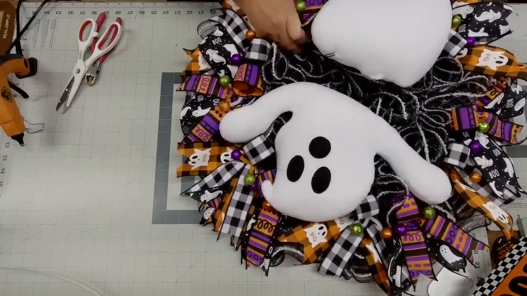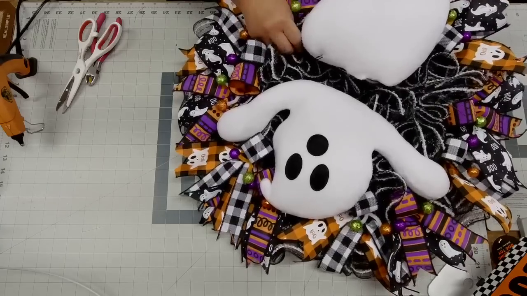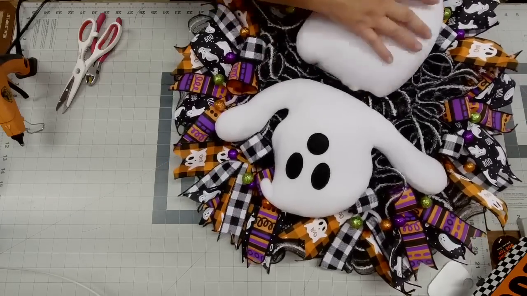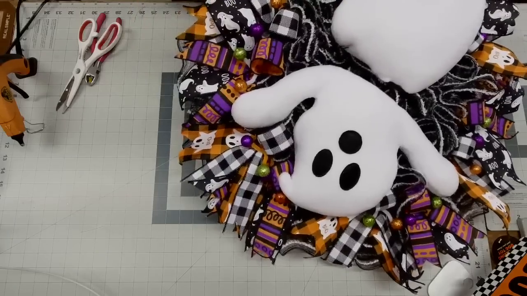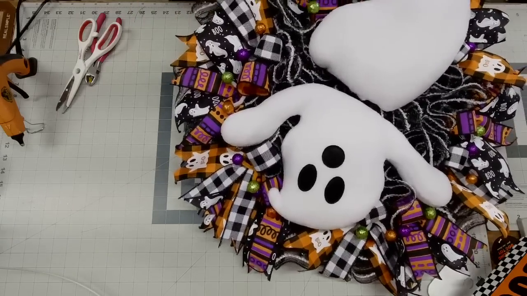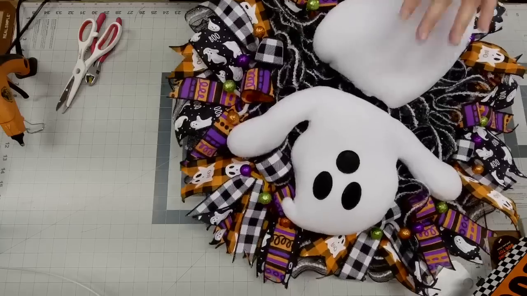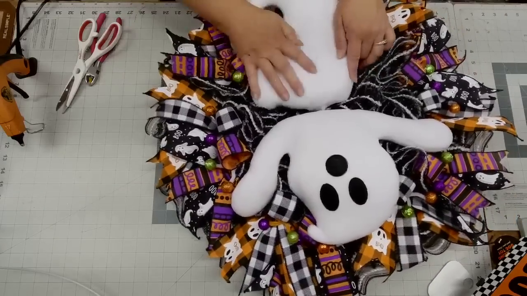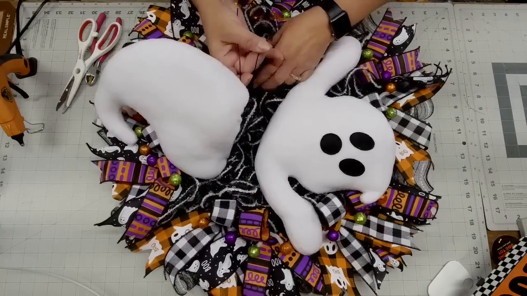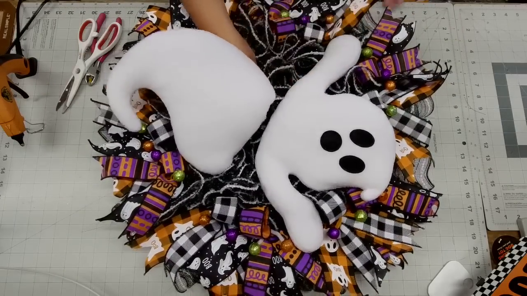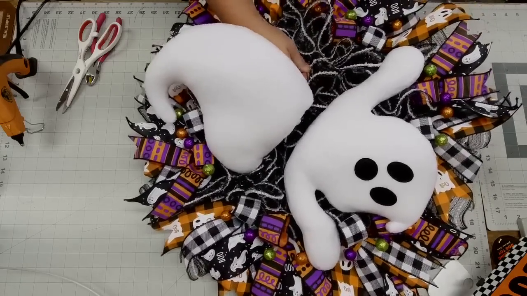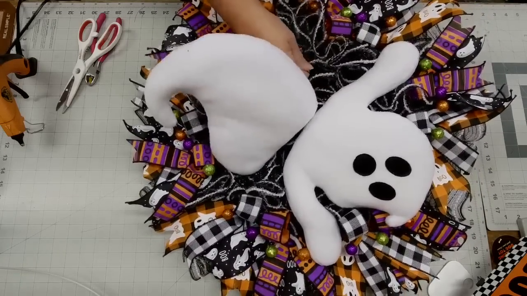I like the ones on the top half because they're a lot more pliable. I'm just going to bend that until I get the other one in. Trying to find my frame.